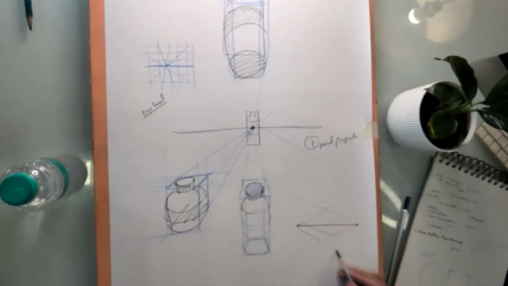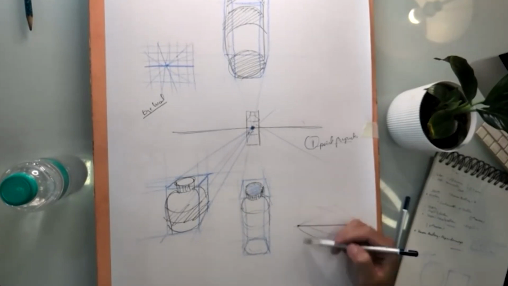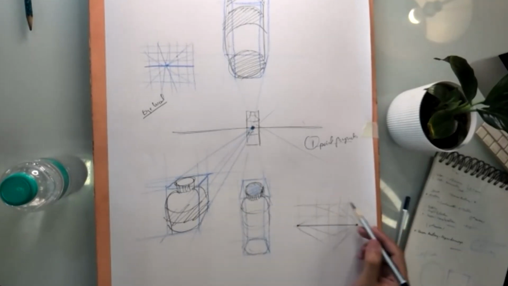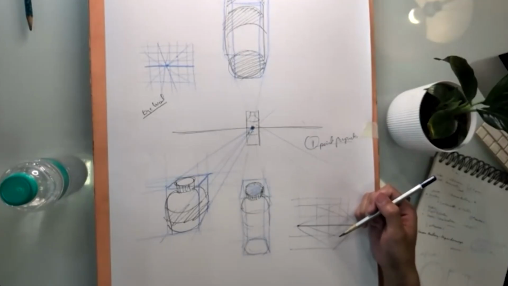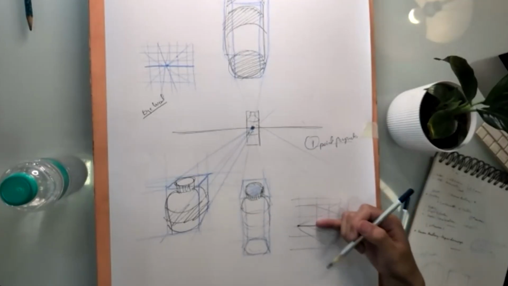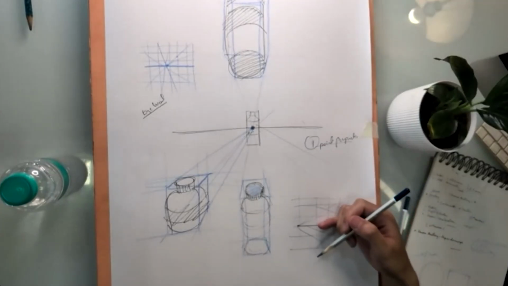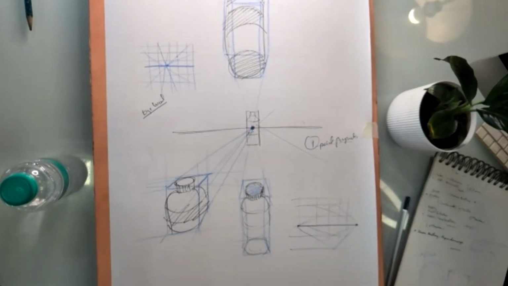All the lines will come from here and the rest would be the same, vertical and horizontals. But I'll not dive into this one, nor the 3 point, 4 point, or 5 point. However, I'm giving you the terminology so you can research more about it.